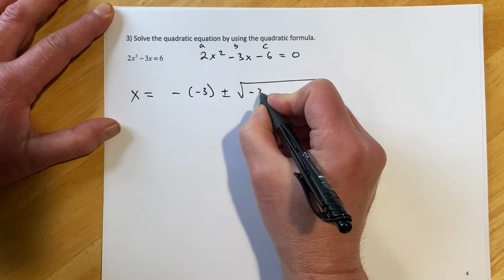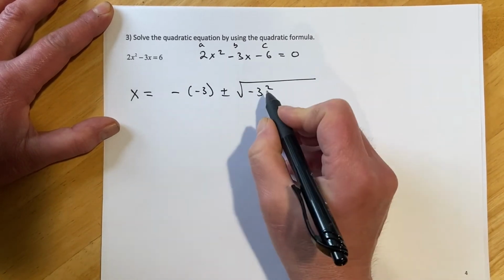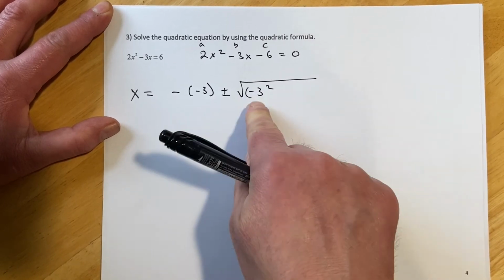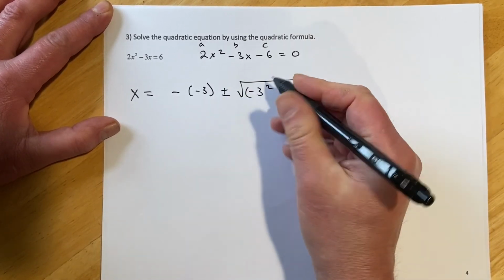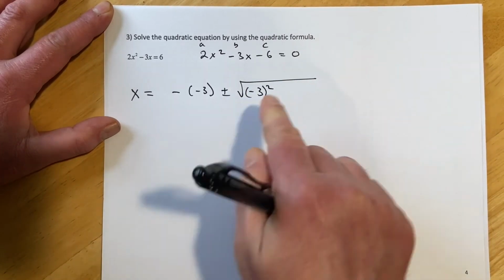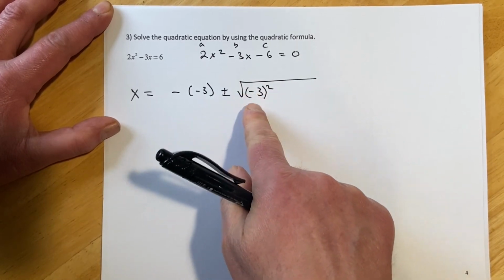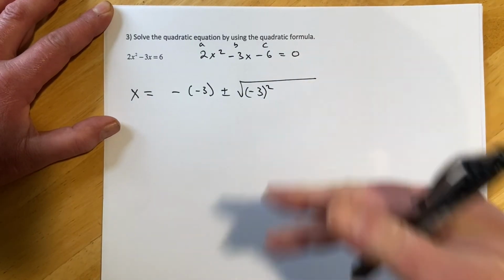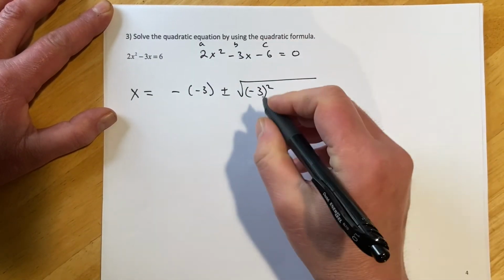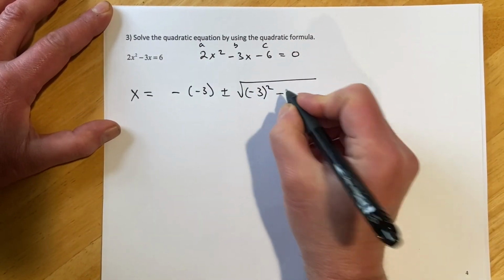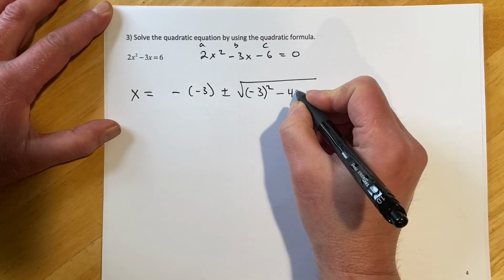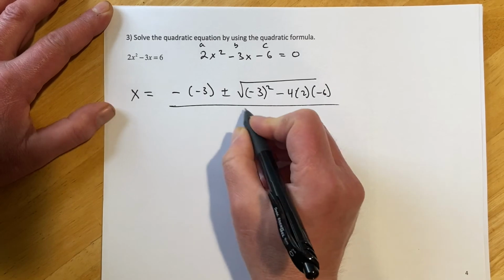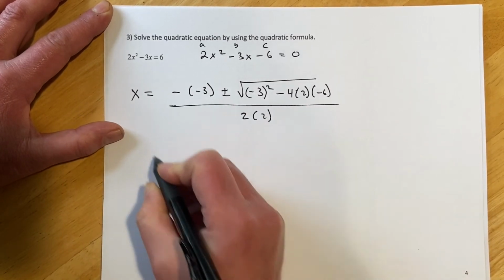Here, be a little careful. I'll see people write that, and that's not right. That means -9. If you put it in the calculator that way, it'll tell you it's -9. You're really doing the negative of the negative, so that value should always be positive. A lot of times, if I'm doing it for me, I don't even write that sign because I know it's going to be a positive number, but be careful not to type that in the calculator wrong. And then -4 times A, which was 2, and C is -6, all over 2 times 2.